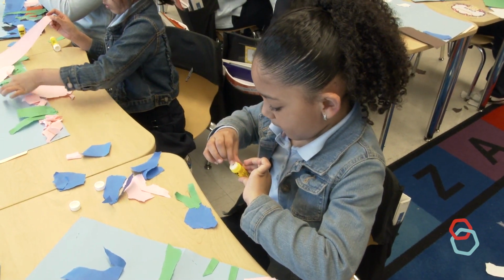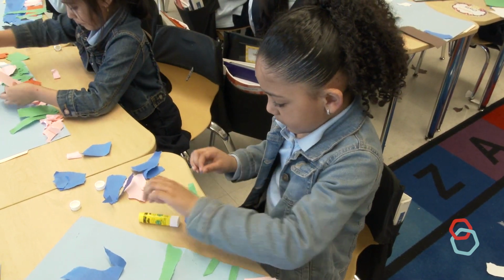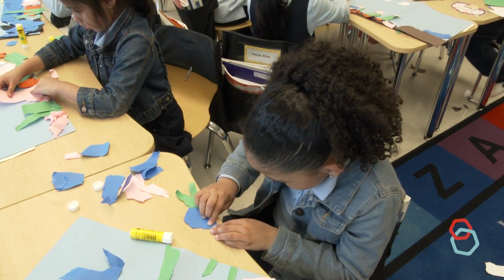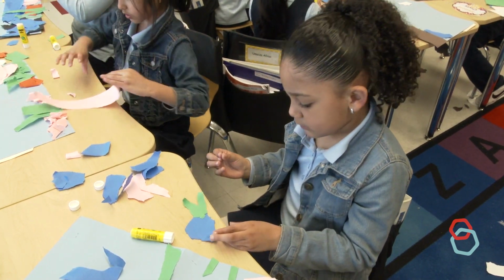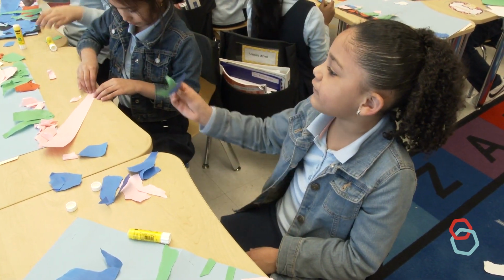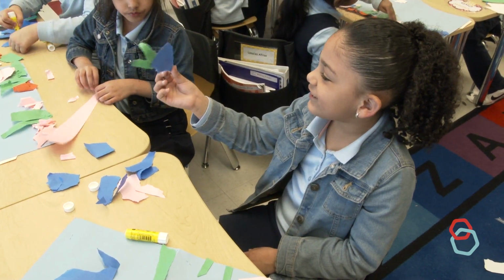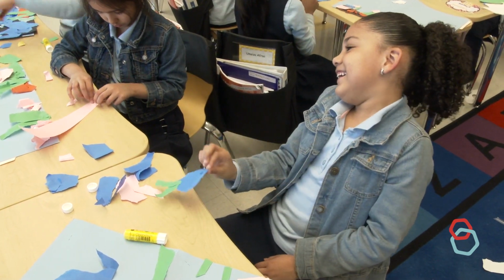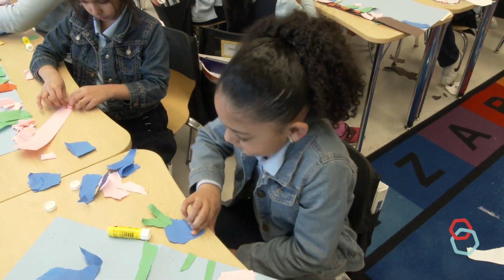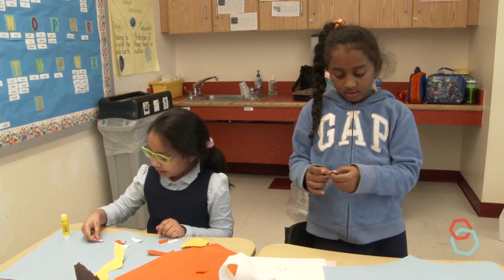Teachers offer techniques for paper manipulation with time and support for the kids to explore each technique with their own hands. This builds fine motor skills and gives kids a palette of techniques that they could use to make anything that they can imagine. How did you do that?